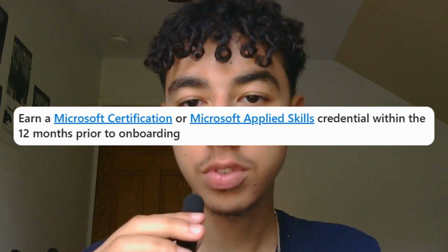Before you do anything else, you need to earn a Microsoft credential. Specifically, either a Microsoft certification or a Microsoft Applied Skills credential, completed within the last 12 months before you onboard. This is required for both paths in the program. It's not optional, and you can't complete without it.